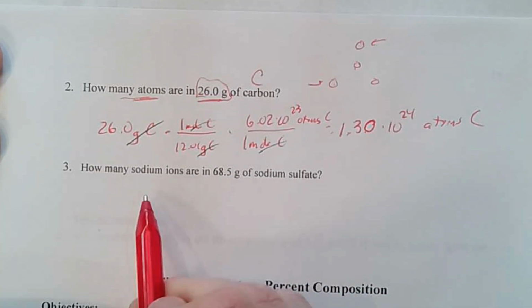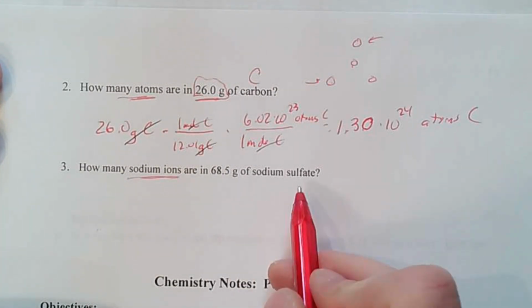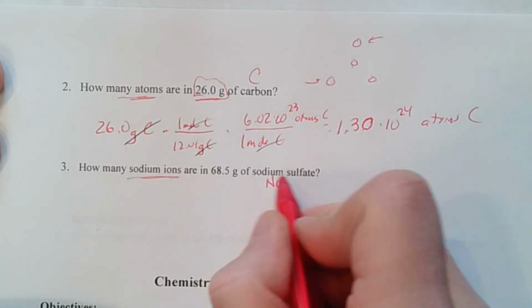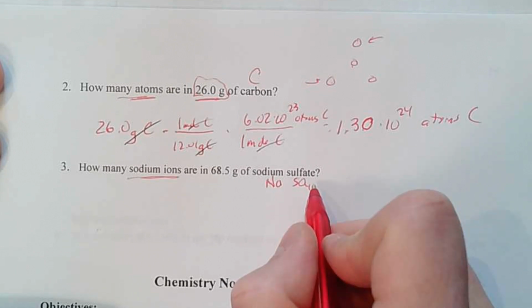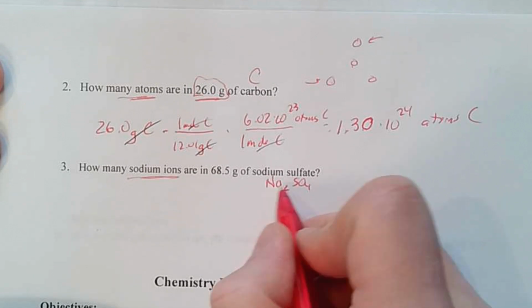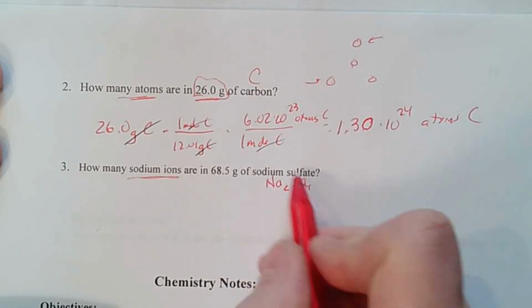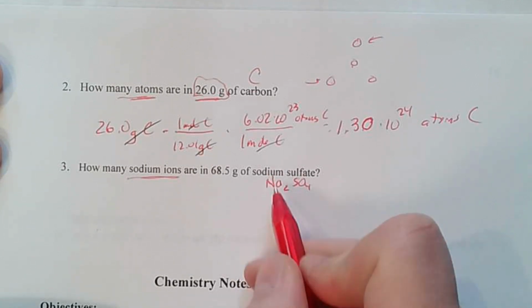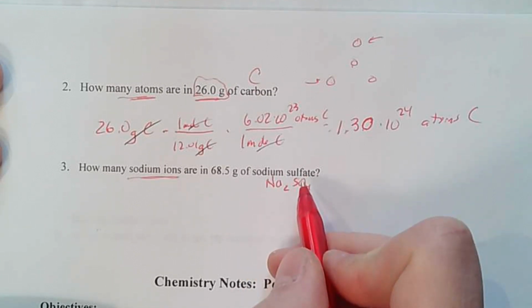And our last example is a little bit trickier, because you notice we're looking for sodium ions in sodium sulfate. Now, key to this one is, well, you need to know what the formula of sodium sulfate is, right? It's not NaSO4, it's Na2SO4. So sulfate's -2, sodium's +1, need 2 sodiums. Now, when we're talking about ions, if you have 1 formula unit of sodium sulfate, you have 1 sulfate ion and 2 sodium ions.